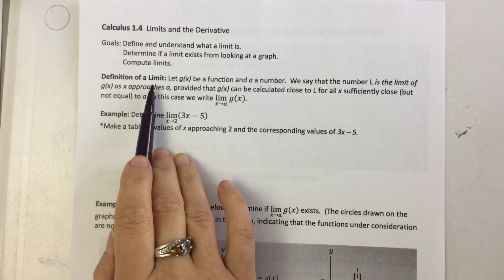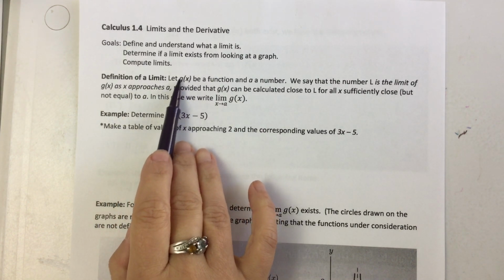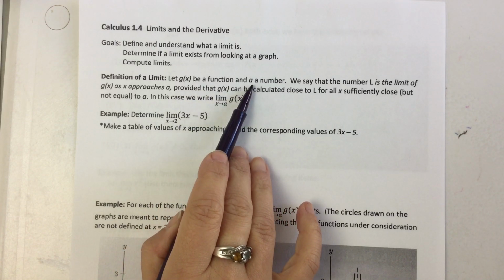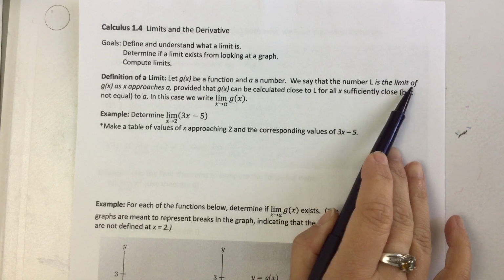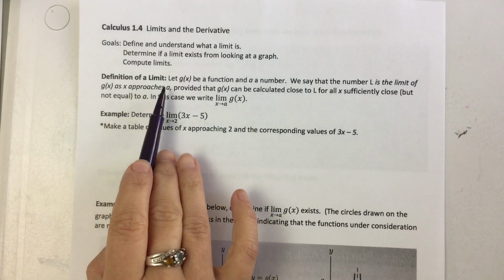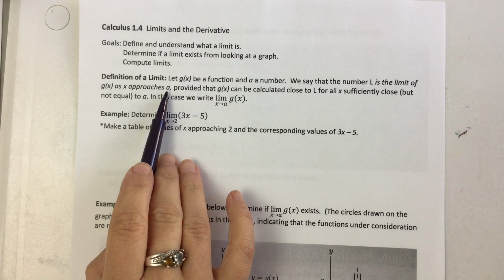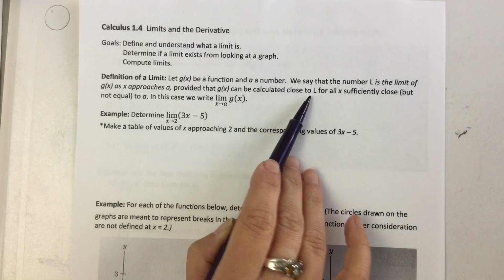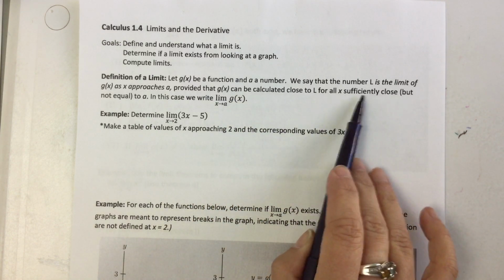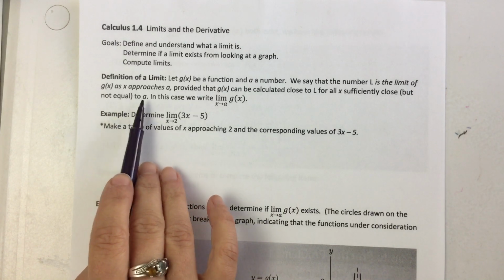Now the definition of a limit. Let our function g of x be a function and a be a number. We say that the number L is the limit of g of x as x approaches a. The big thing you have to realize here is that as you are looking at limits, you need to realize that you are approaching whatever that value is from both the left side and the right side. Okay, it is provided that g of x can be calculated close to the limit for all x that are really close to, but they don't have to be equal to a.